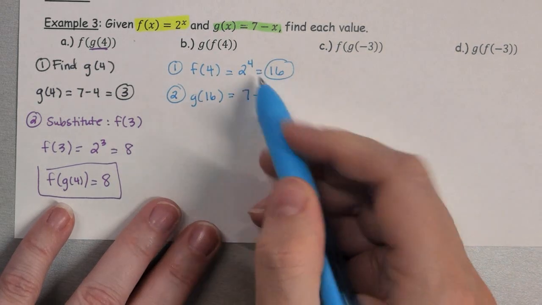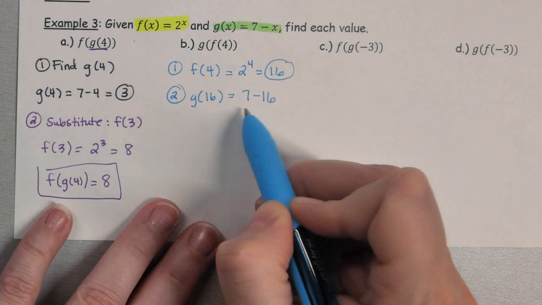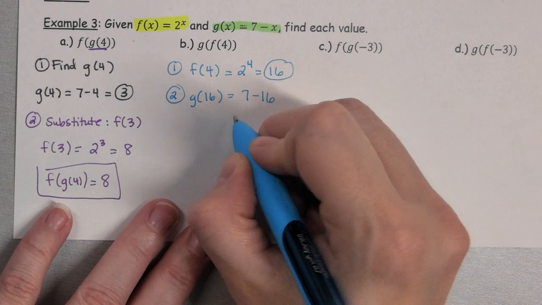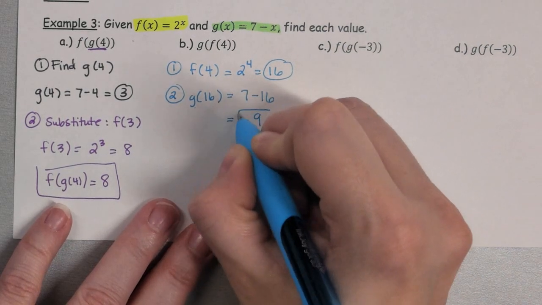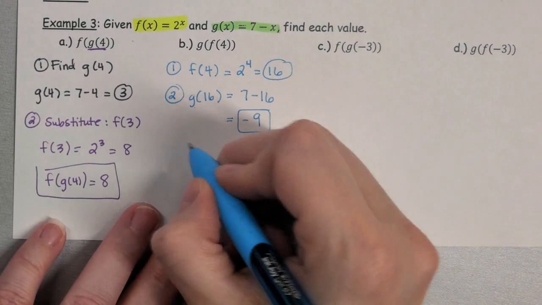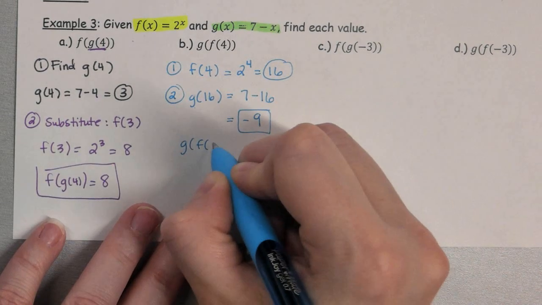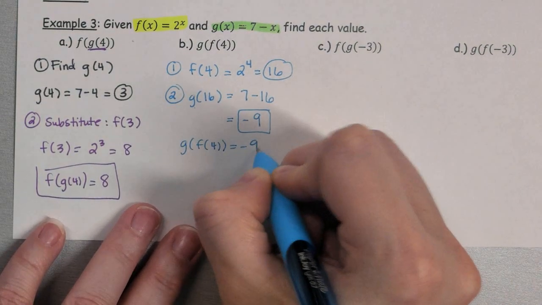Great. Okay, so now you're using that into g. g of 16 will be 7 minus 16, and that will give you negative 9. Great. Okay, so we would say g of f of 4 equals negative 9.